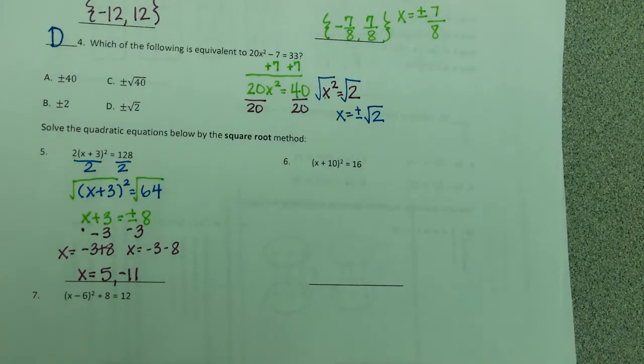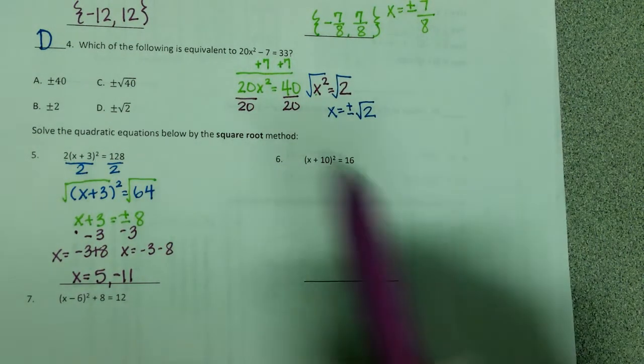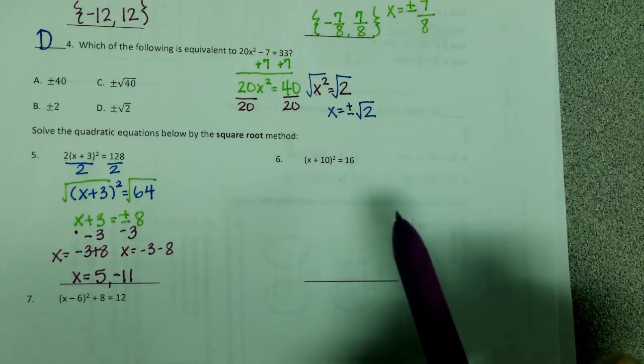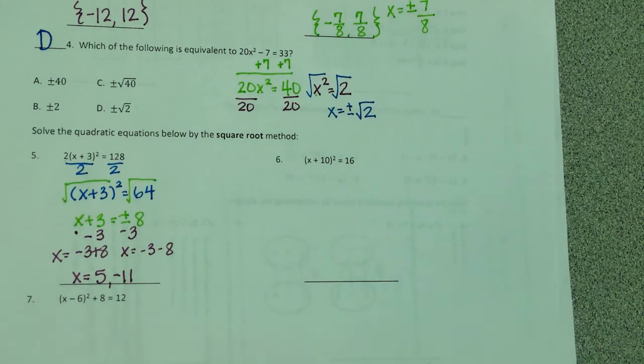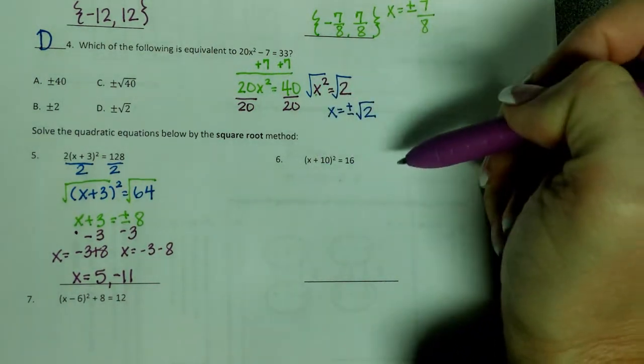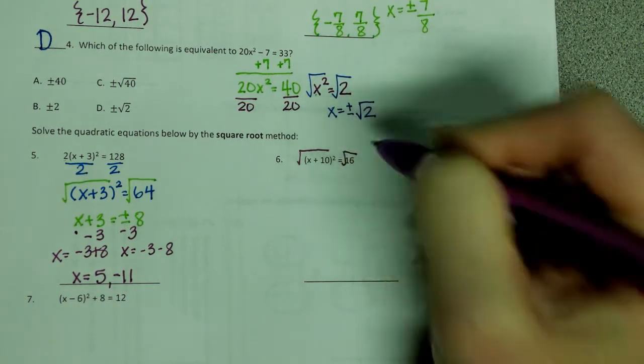Okay, we ready for number 6? So we have x plus 10 squared equals 16. What do we need to do here? We still want to use the square root method. We can go ahead and square root it because that x plus 10 squared is by itself. So square root each side.